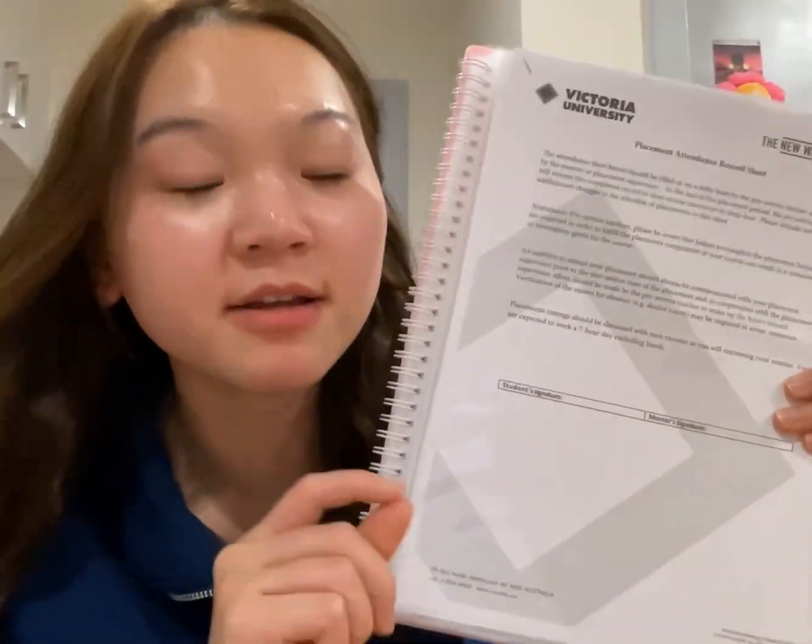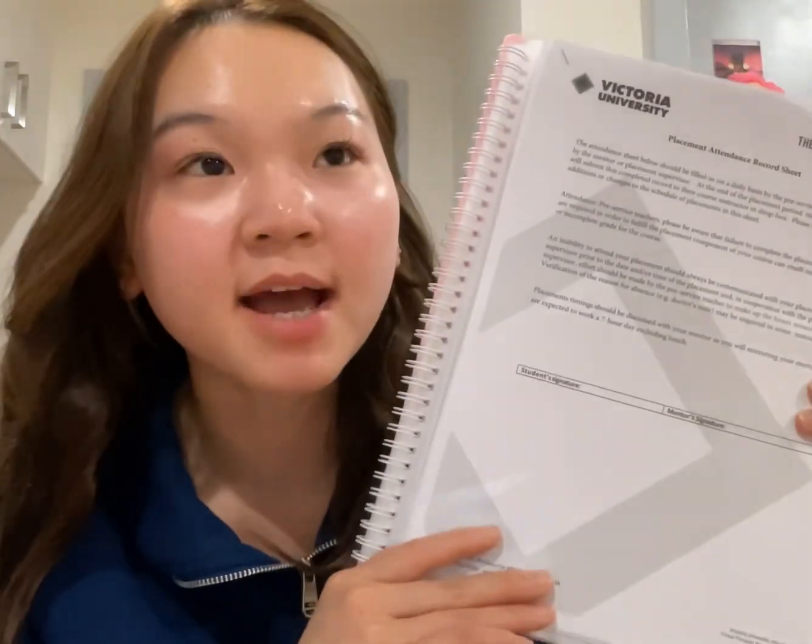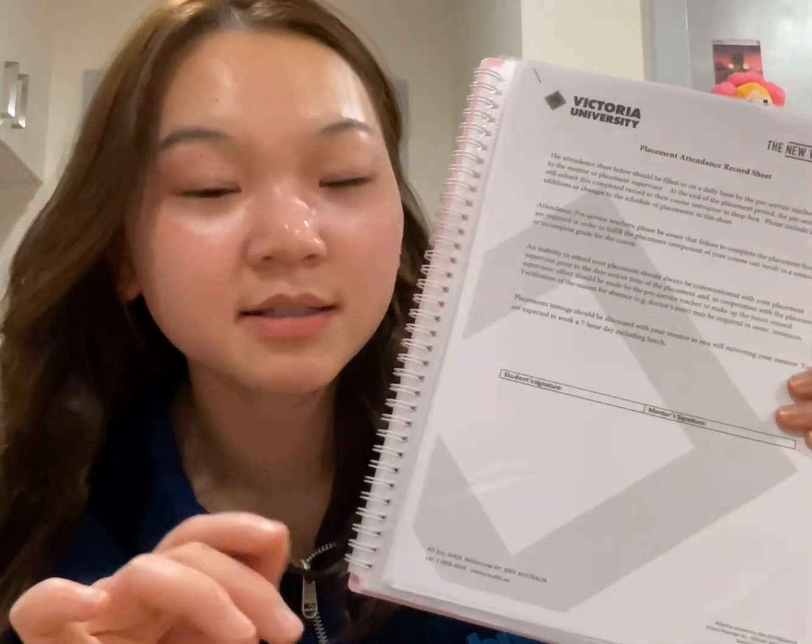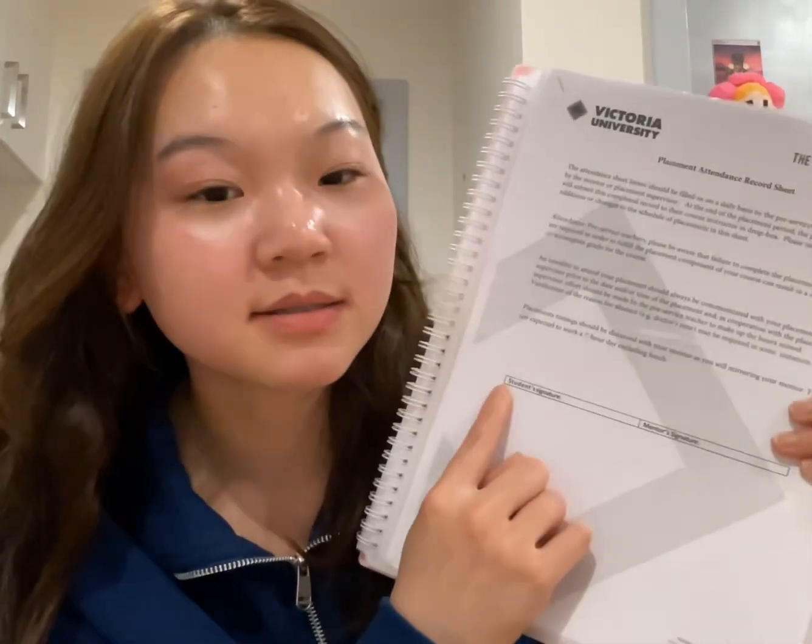The next page is the attendance form. This is very important. Make sure you write your name and the time you come in, and write your name and the time that you left the center. The student signature, mentor signature.